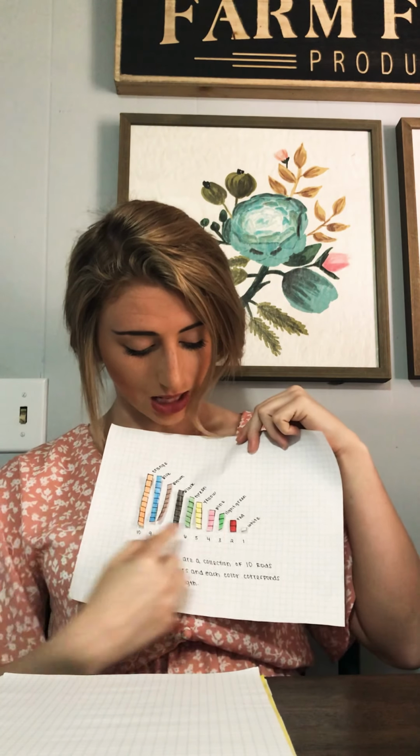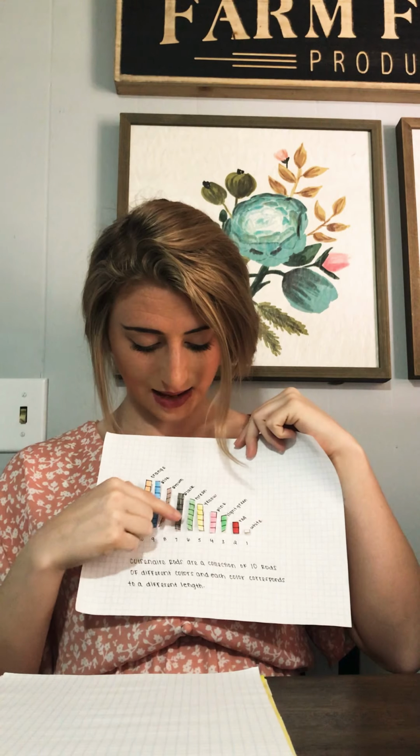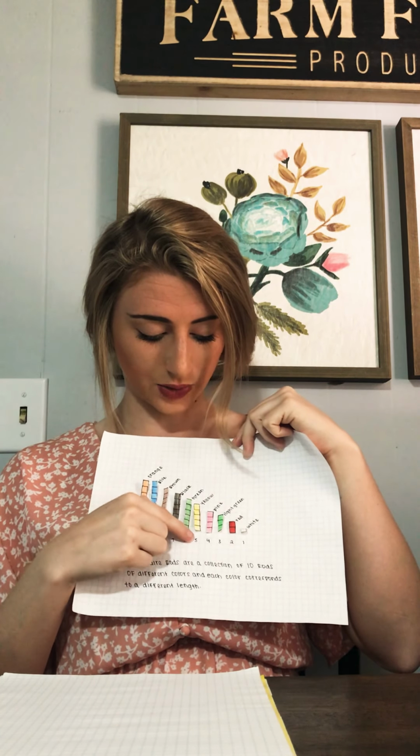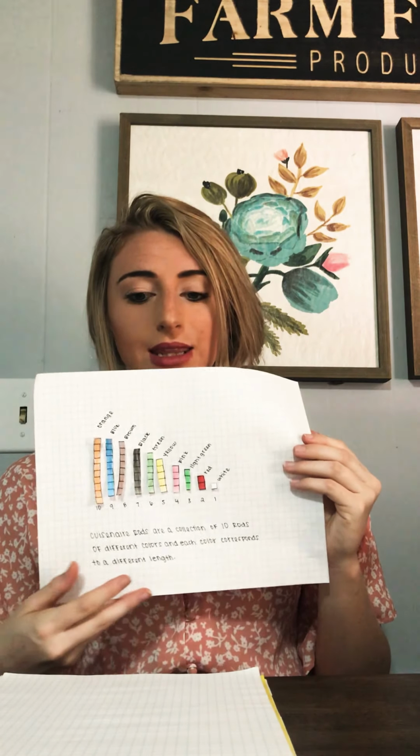But these are the different colors. Orange corresponds with 10, blue corresponds with 9, brown corresponds with the length of 8, black is 7, dark green is 6, yellow is 5, pink is 4, light green is 3, red is 2, and white is 1. Each color corresponds with a different length. So anytime we use orange, it represents 10, and you know that by counting the boxes. There are 10 units within this Cuisenaire rod. And the same goes for the rest of them.